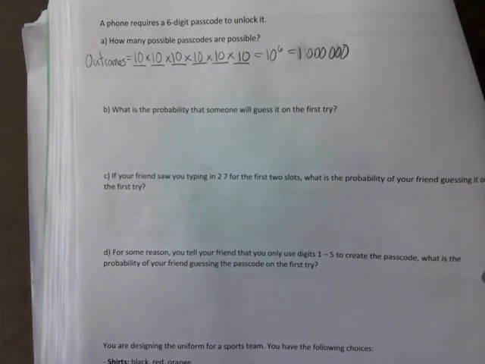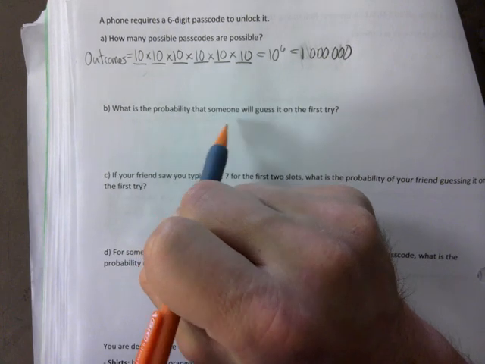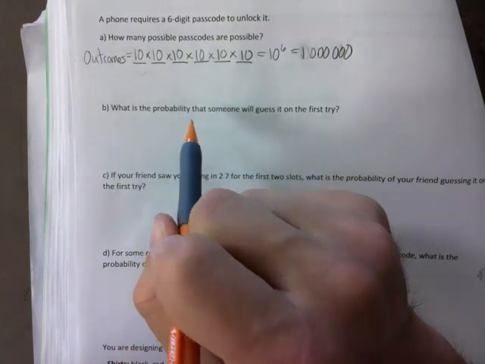So in this case, each event is just a digit. So what is the probability that someone will guess it on the first try?